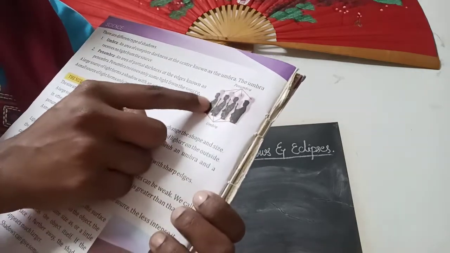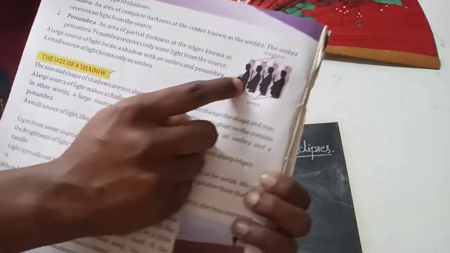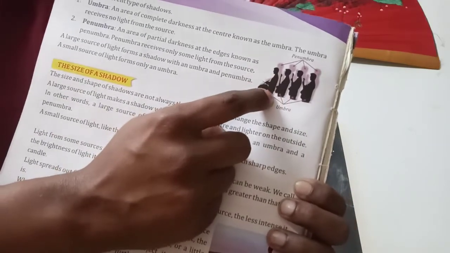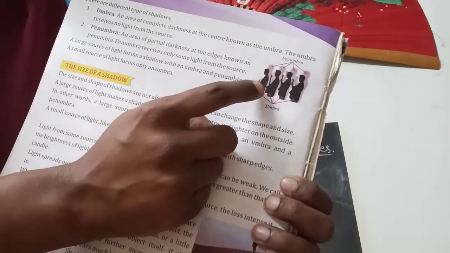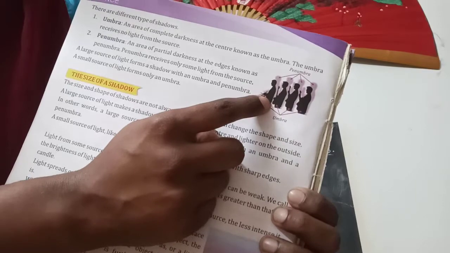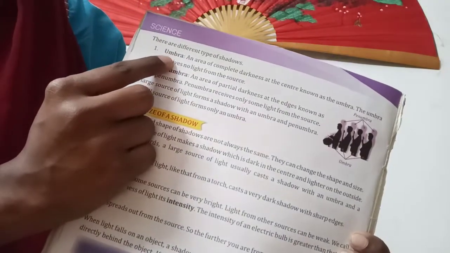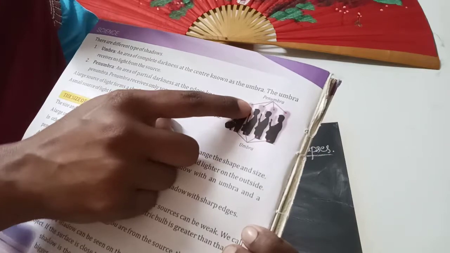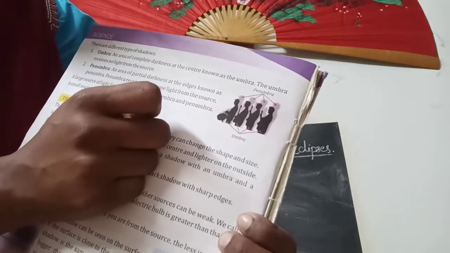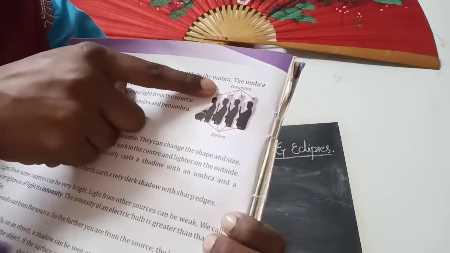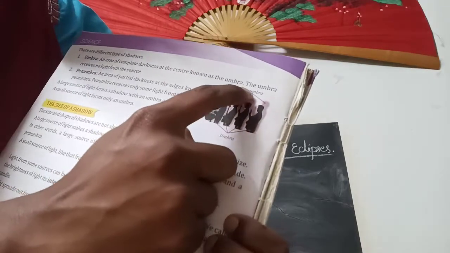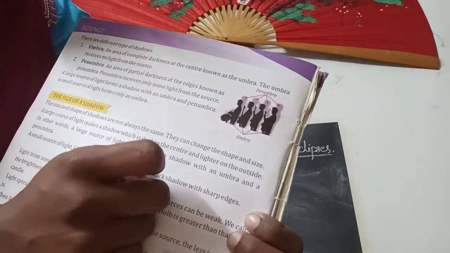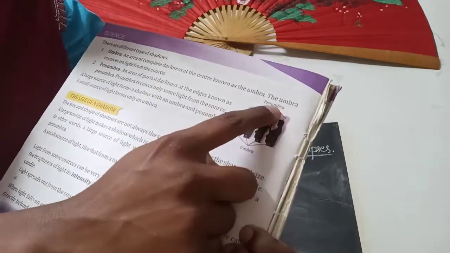Okay, so the dark center, the very dark region, is called the umbra. What is it called? Umbra. While you can see there's one more light, very faint shadow behind it, correct? This is nothing but the penumbra. What is it called? Penumbra.